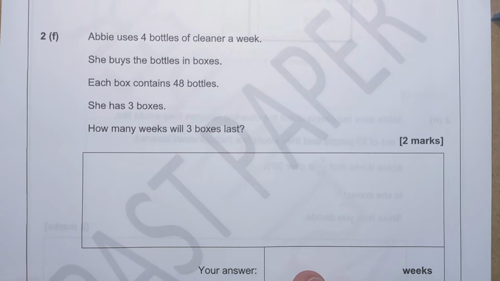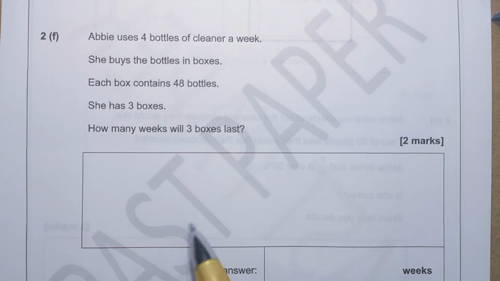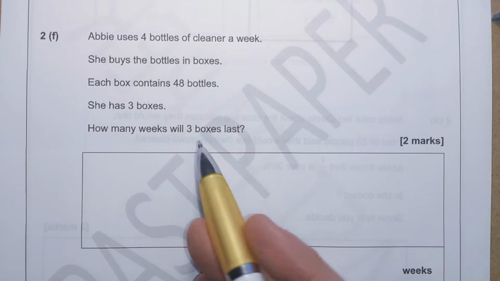2F. Abby uses 4 bottles of cleaner a week. She buys the bottles in boxes. Each box contains 48 bottles. She has 3 boxes. How many weeks will 3 boxes last? Okay, so that's quite a bit of information. What we want to do is work out, first of all, how many bottles have we got in total?